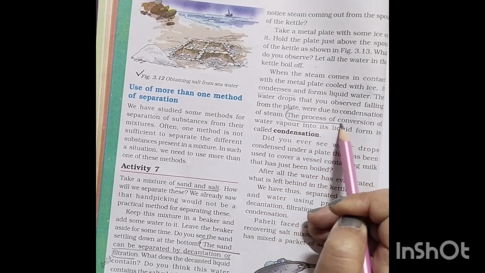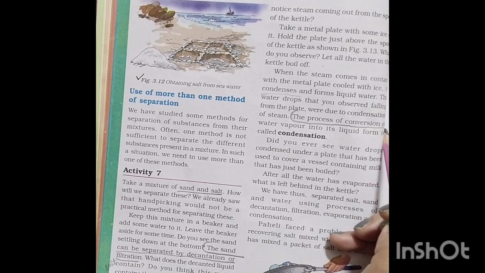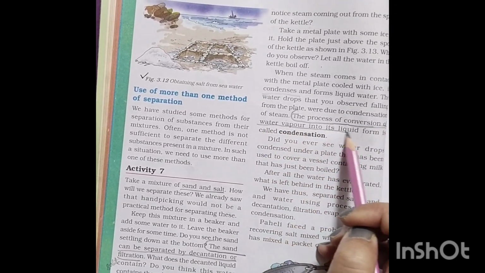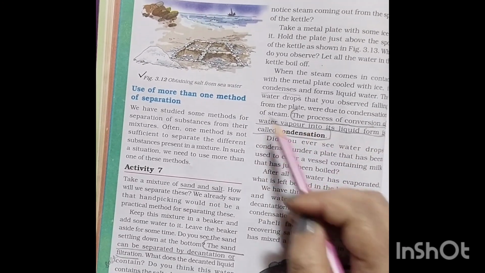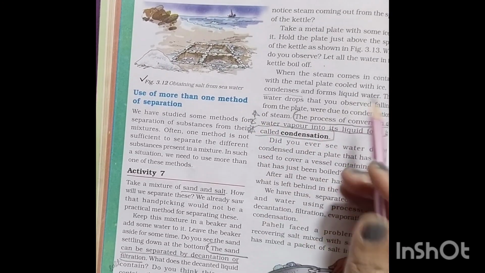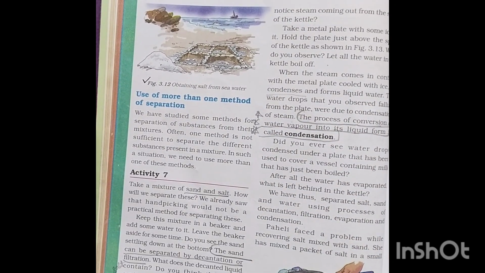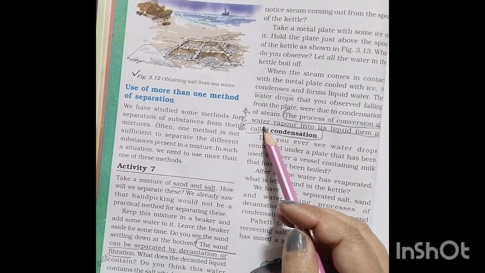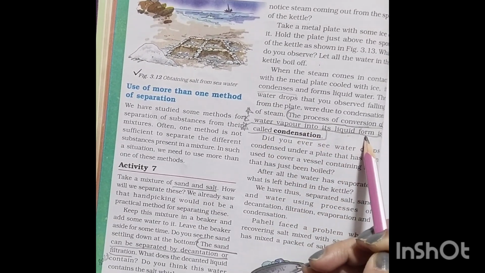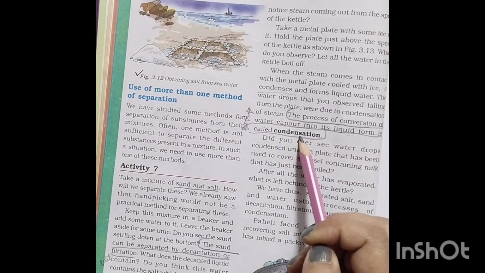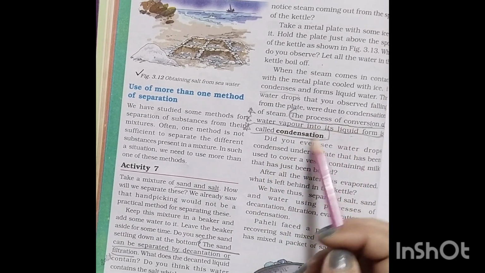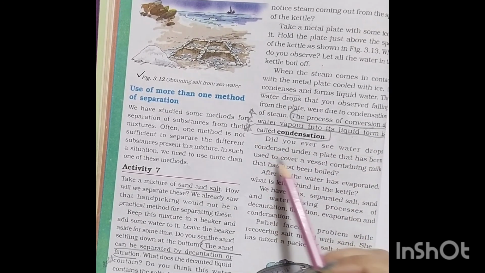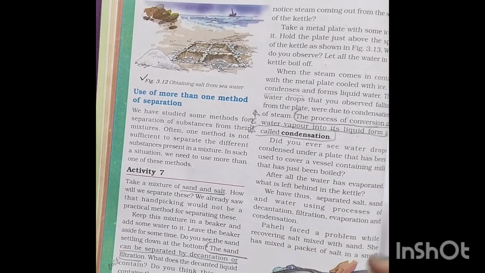Now, what is condensation? Very important. Listen carefully, little champs. The process of conversion of water vapor into its liquid form on cooling is known as condensation. This is a very important question. It is just the opposite of evaporation. Did you ever see water drops condensed under a plate that had been used to cover a vessel containing milk?